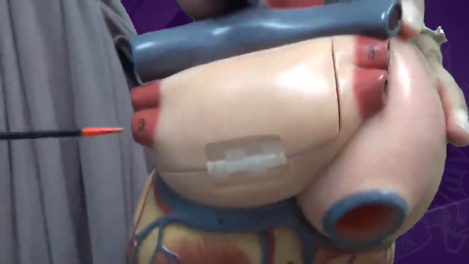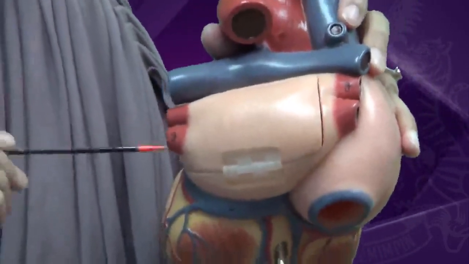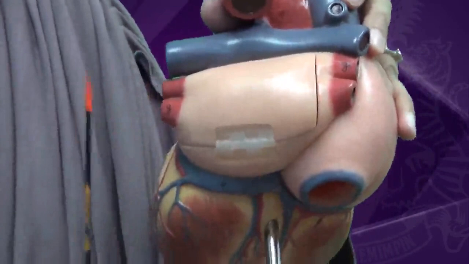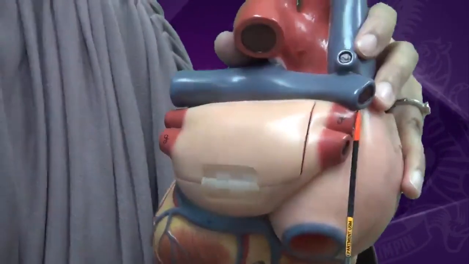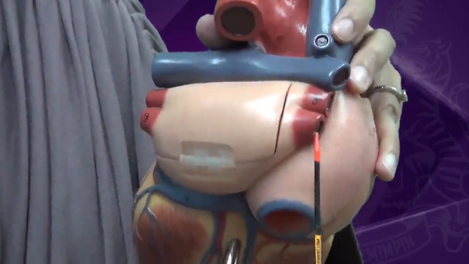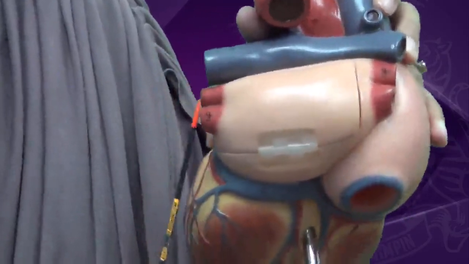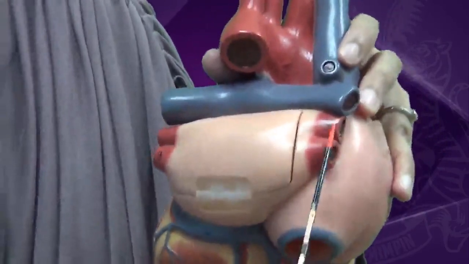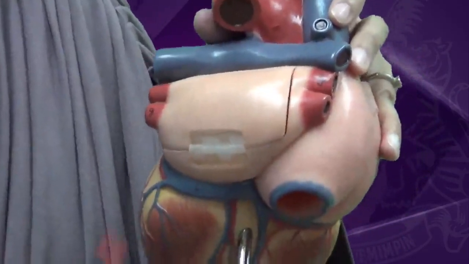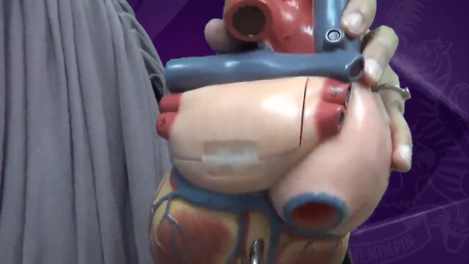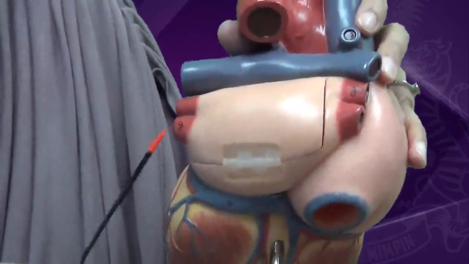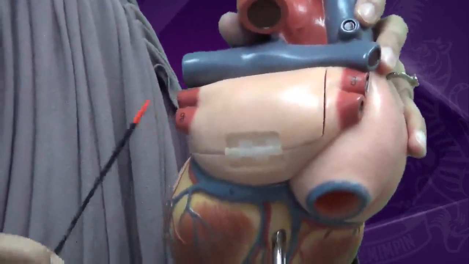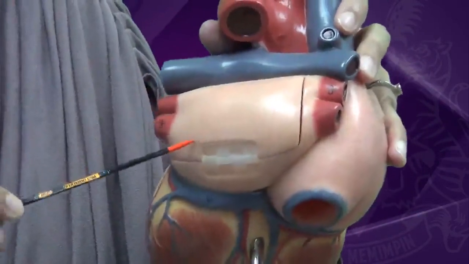And externally, what is important is that it receives 4 veins. This is the right superior and inferior pulmonary veins. This is the left superior and inferior pulmonary veins. And you can see that in this model, it's red in color, meaning that it receives oxygenated blood. Although the name is vein, it carries oxygenated blood from the lung into the heart. So there are 4 veins here. That's all for the left atrium.